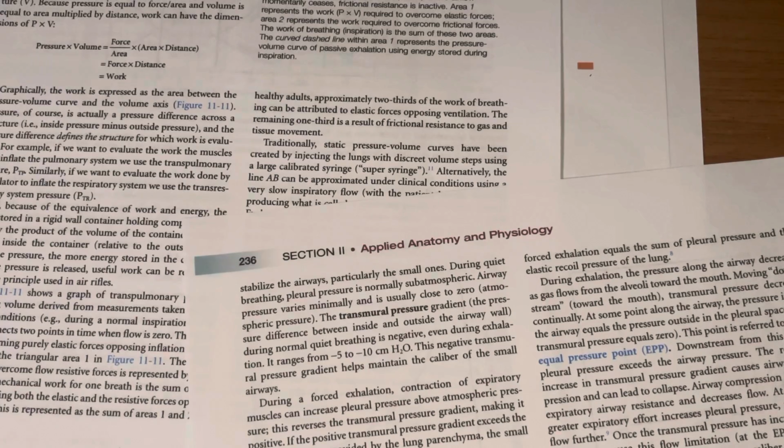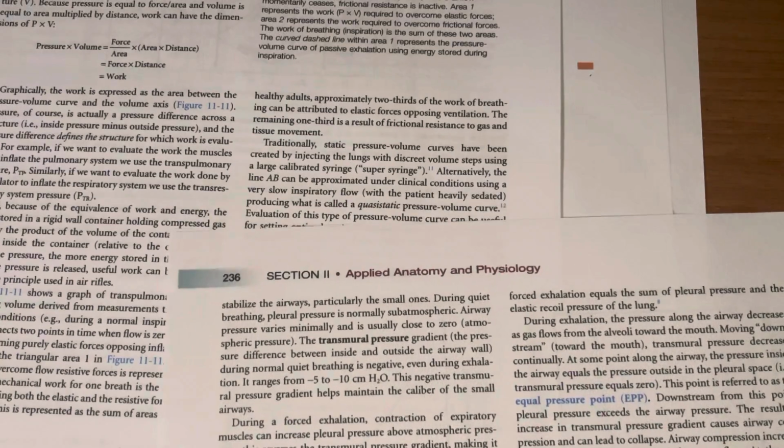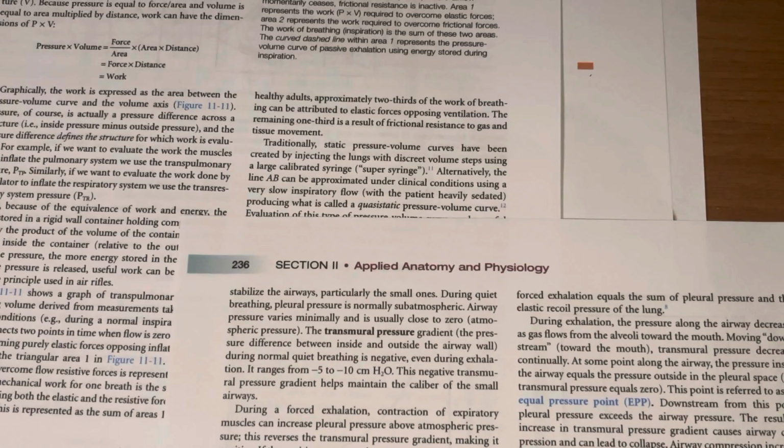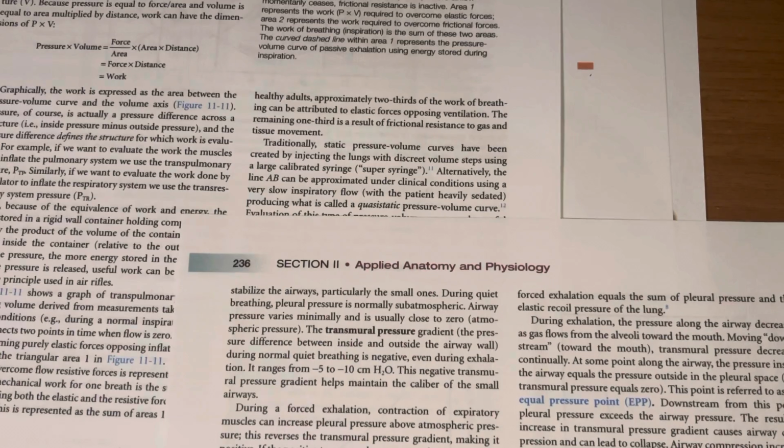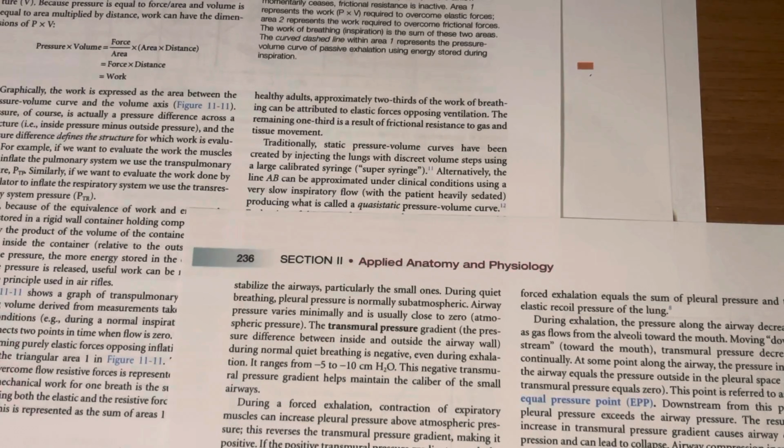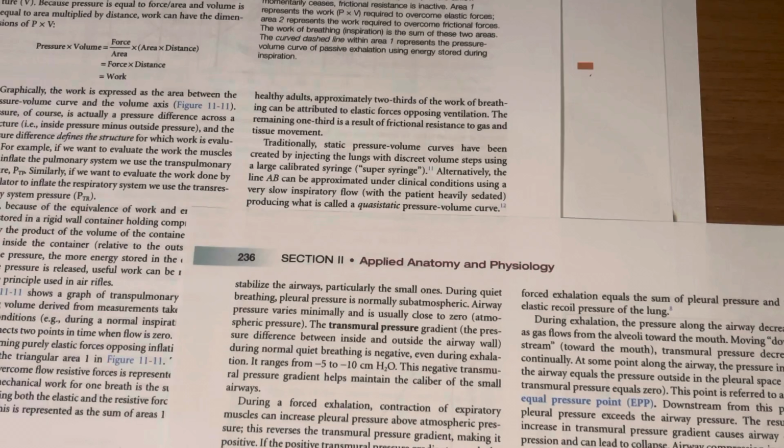Airway pressure varies minimally and is usually close to 0. So the airway pressure changes only slightly. Atmospheric pressure, the transmural pressure gradient, is the pressure difference between inside and outside the airway wall. So the pressures inside the wall and outside the wall, the difference between them during normal quiet breathing, is negative.